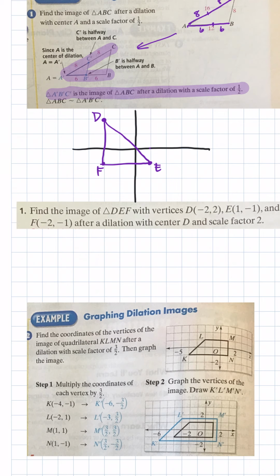After a dilation with the center D and scale factor 2. So D is the center and a scale factor 2, which means it's going to be 2 times as big.